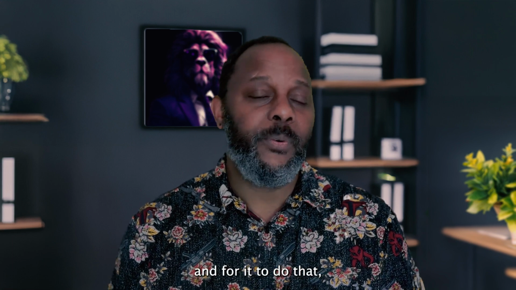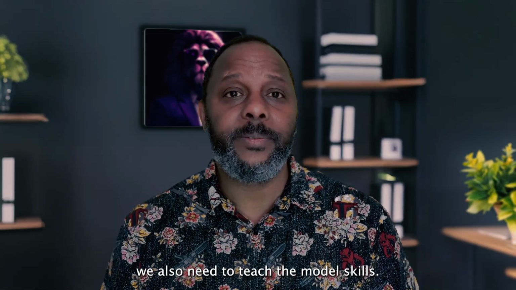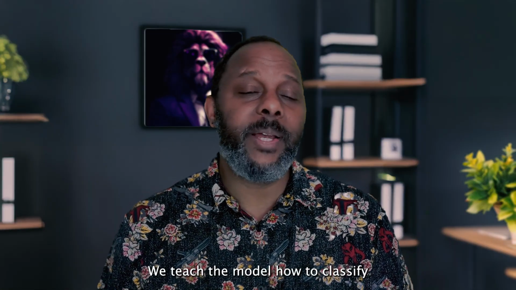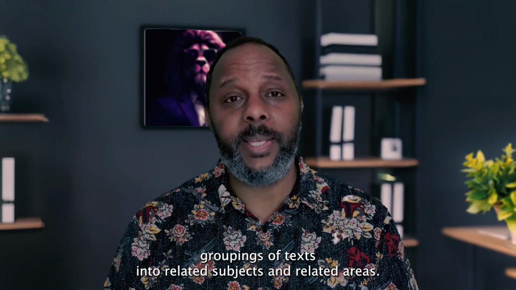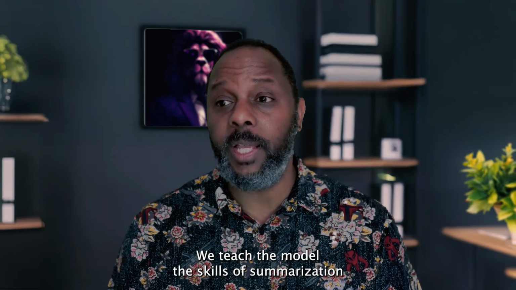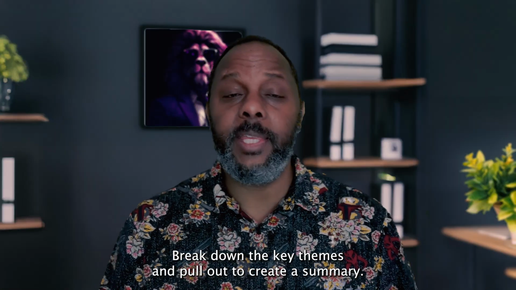And for it to do that, we also need to teach the model skills. We teach the model how to classify groupings of text into related subjects or related areas. We teach the model the skills of summarization. Given a body of text, break down the key themes and pull them out to create a summary.